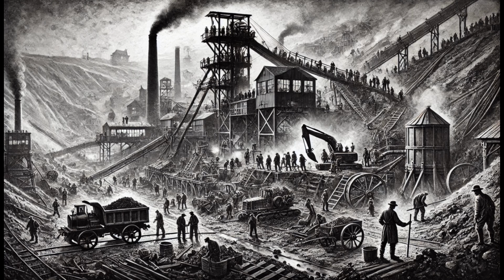Overcrowded housing. The influx of workers into cities led to overcrowded and unsanitary living conditions. Many families were forced to live in cramped, poorly constructed tenements with little ventilation and natural light. The lack of space and inadequate housing conditions contributed to the spread of diseases and high mortality rates.